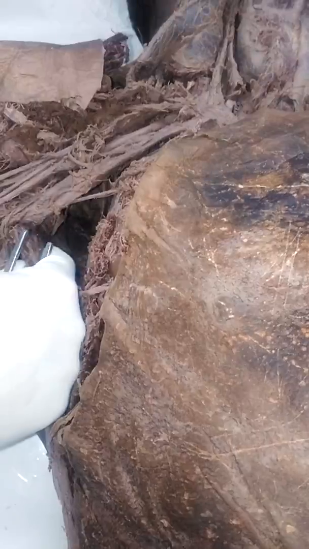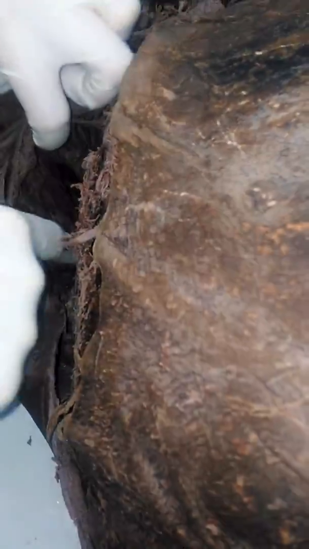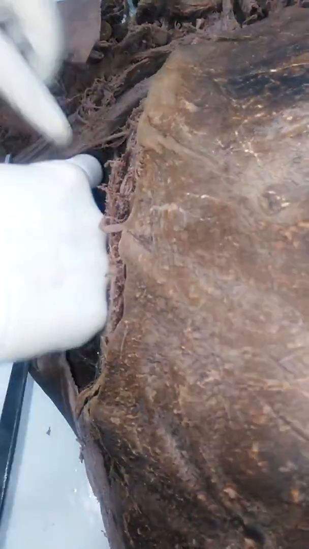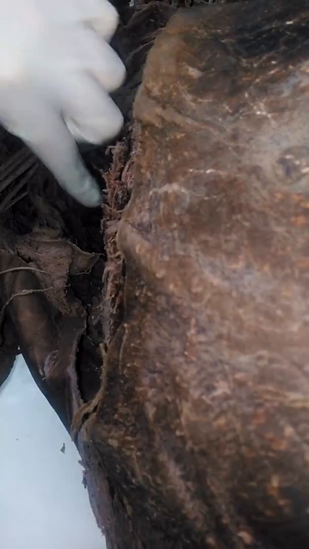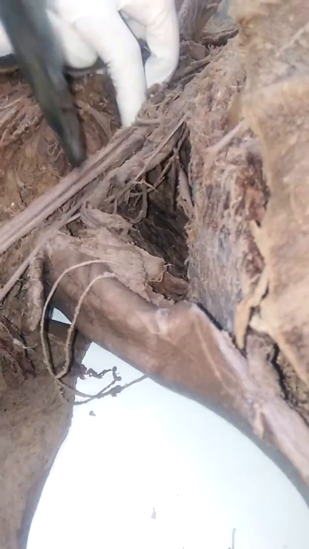Subscapular is here, the big head of triceps, and here. So the head of triceps. Here. So the trilateral foramen is located just here. So the quadrilateral foramen and the trilateral foramen are here.